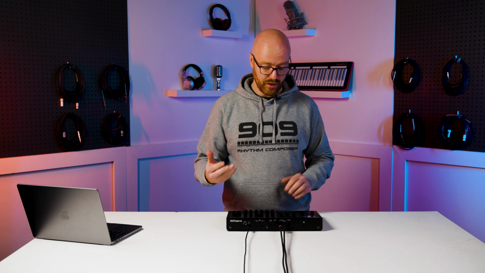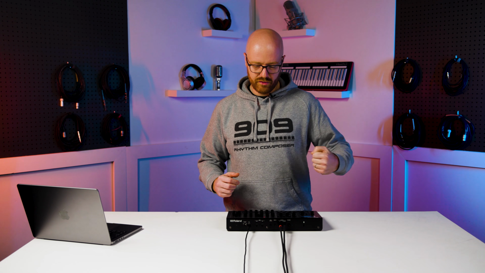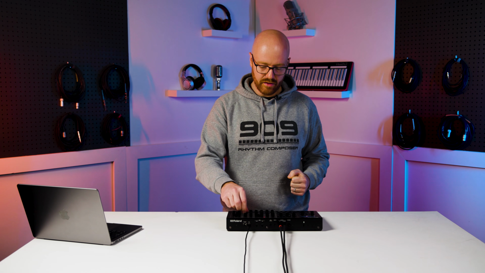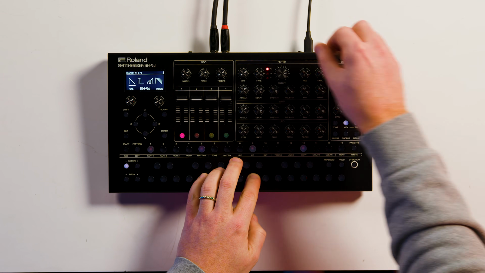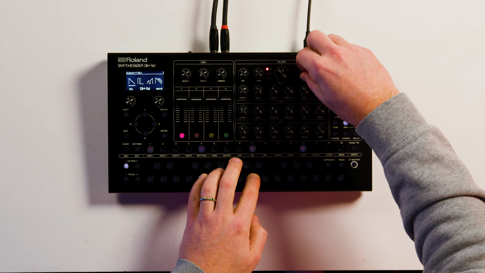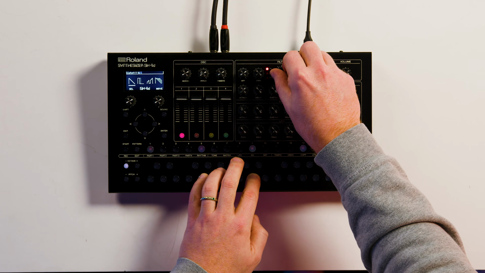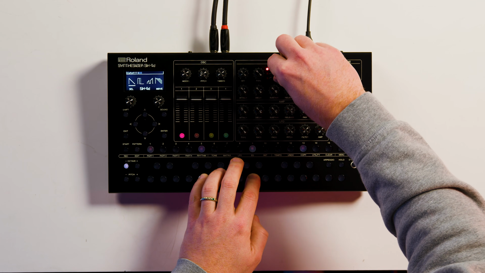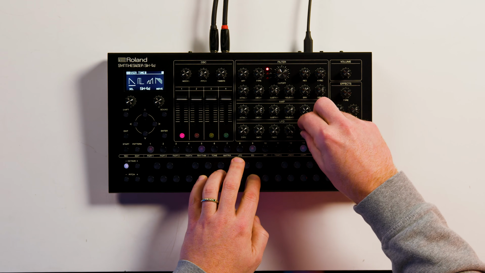We also have a brand new filter drive, which is a pre-filter drive, really driving the harmonics and driving the level of those wave shapes into the filter, changing the characteristic. Let's add a little bit of LFO to the filter.